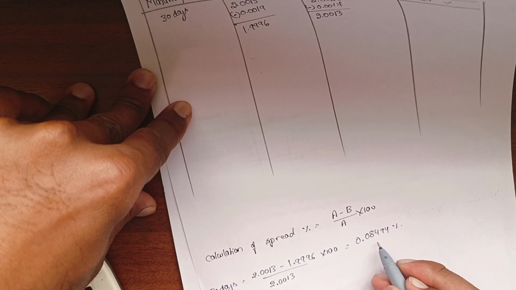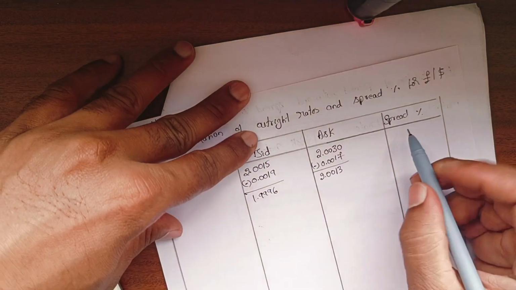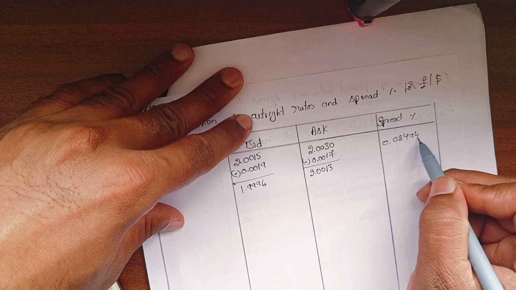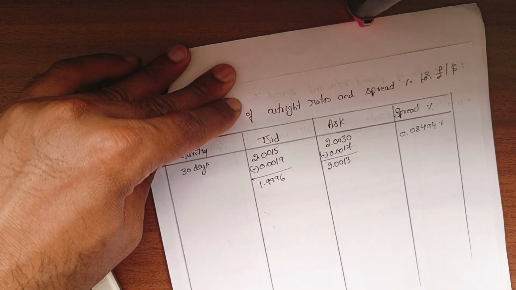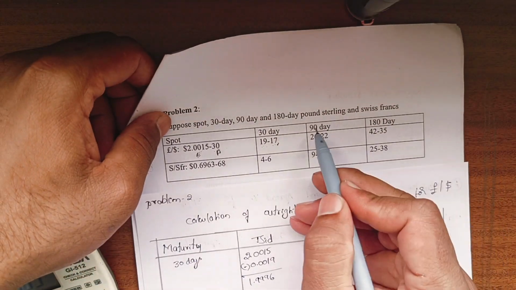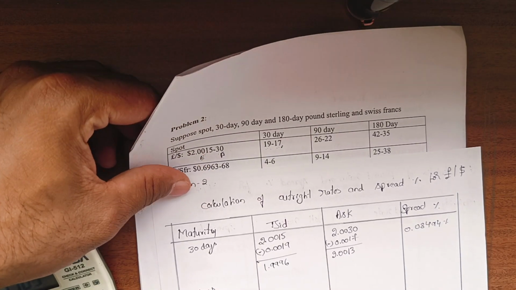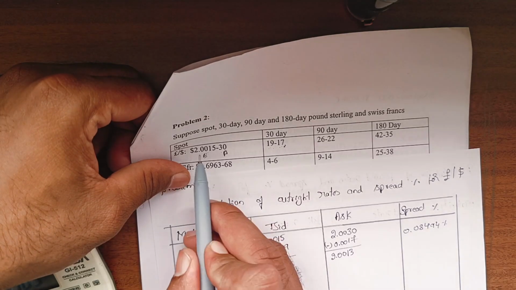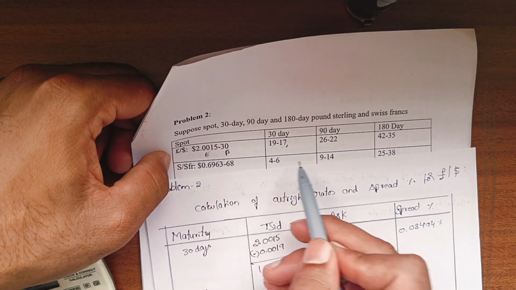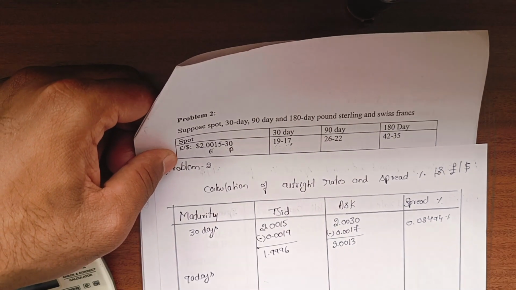Then this is the first one. This is nothing but spread percentage. You can write it down here. 0.08494%. You are done with 30 days. Next, one more is 90 days. Write down 90 days. Then first, what you need to do for 90 days, again you write the same thing. Don't come with here. For first one only we have 3 things. For second one also we have 3 things. Done.